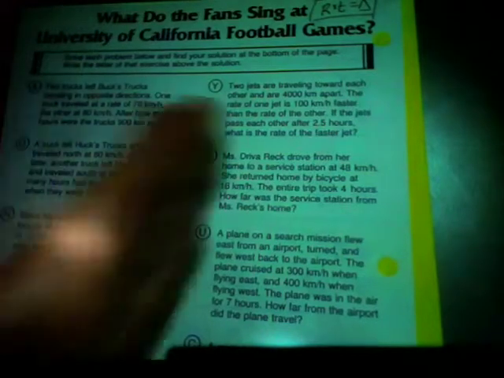S says, Ms. Drive-a-Wreck drove from her home to a service station at 48 kilometers per hour. So she drove from her home to the service station. She returned home by bicycle at 16 kilometers per hour. Did she go the same distance or different distances? She went from home to the service station back home. So each leg of her journey she went the same distance, didn't she?